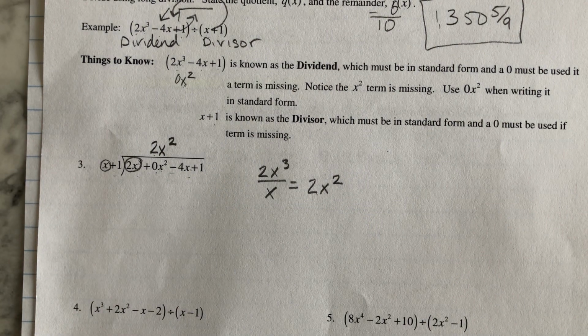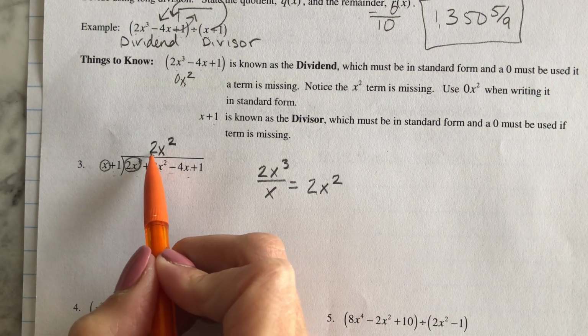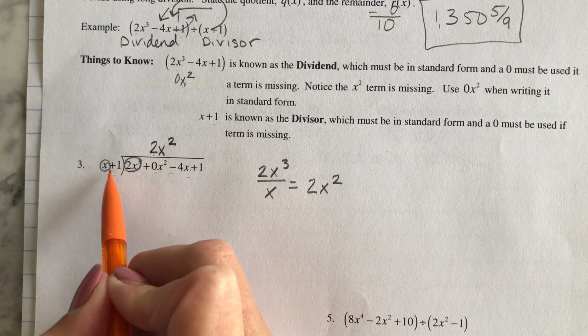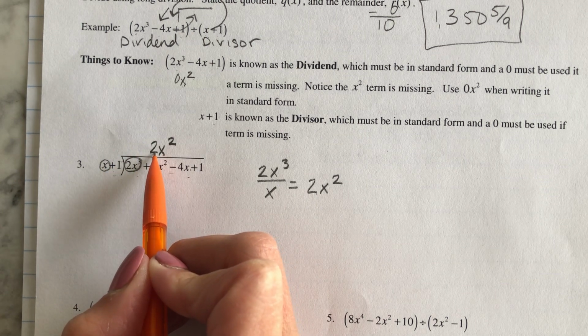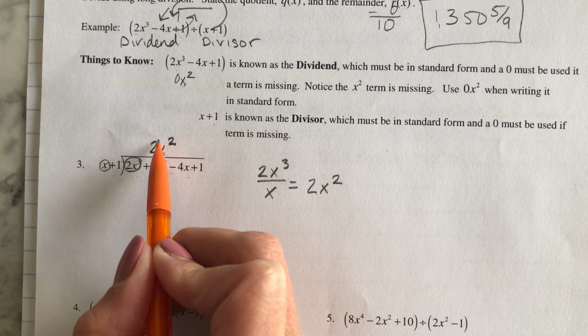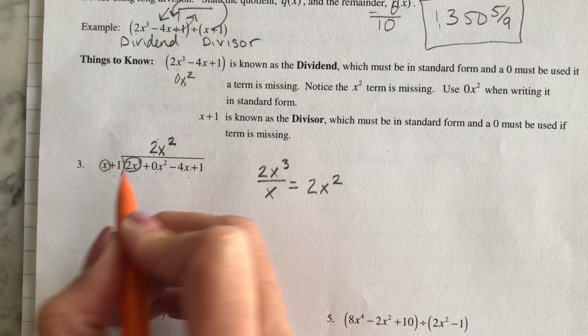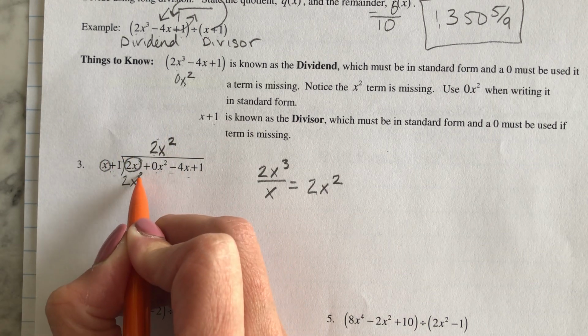All right, so success criteria step number 4 is to multiply by distributing that first term. So I'm going to take the 2x squared and distribute it to the divisor. So I'm going to do 2x squared times x, which is 2x to the third.